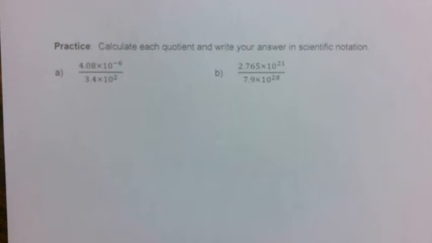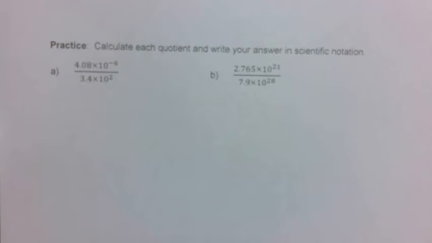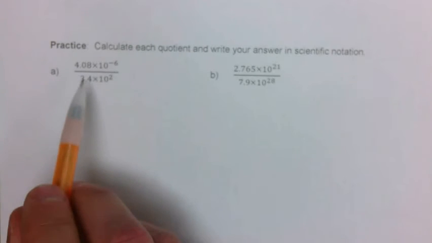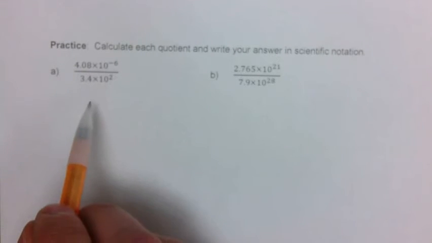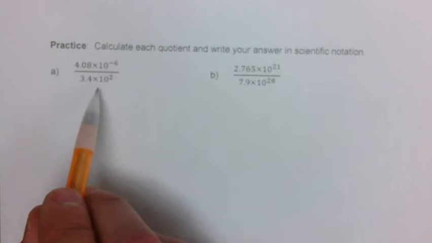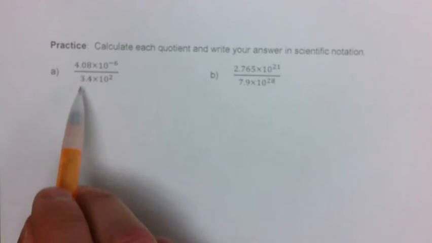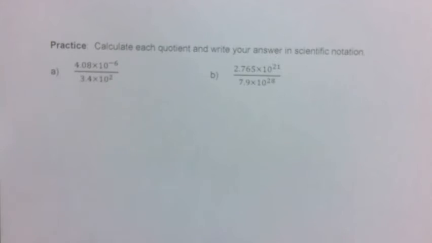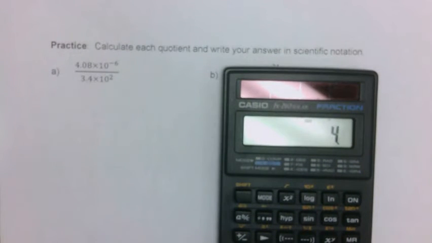Let's do more practice dividing numbers written in scientific notation. Calculate each quotient and write your answer in scientific notation. So notice that both numbers are already written in scientific notation. That's good. We have 4 and 8 hundredths times 10 to the negative sixth power divided by 3 and 4 tenths times 10 squared. I'm going to group this so that I divide my constants first, and then I divide my powers of 10. Let's go ahead and use our calculator to do the division of the constants.